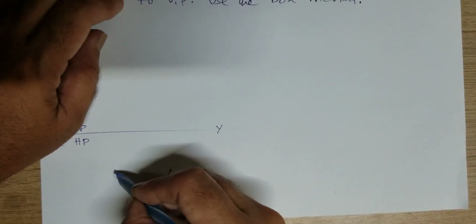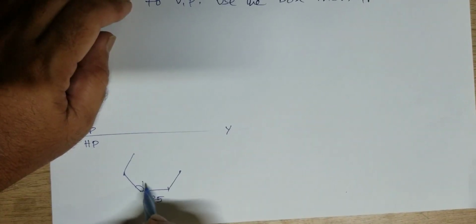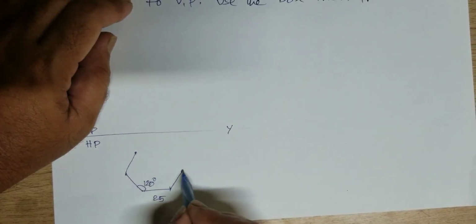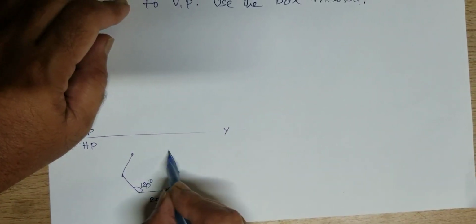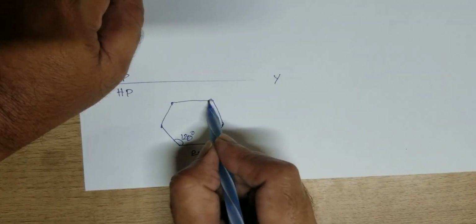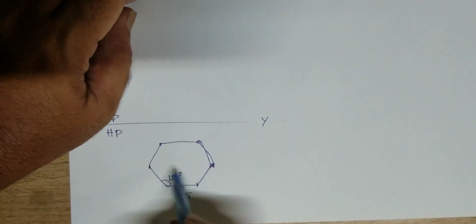From here also take 120. You are getting like this. From this is 120. Here also 120. This length is equivalent to 25. Here also 120. Like this you have to write it. This line is parallel. Likewise, we are going to have the hexagon top view.